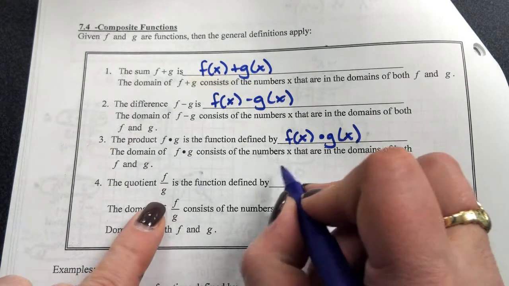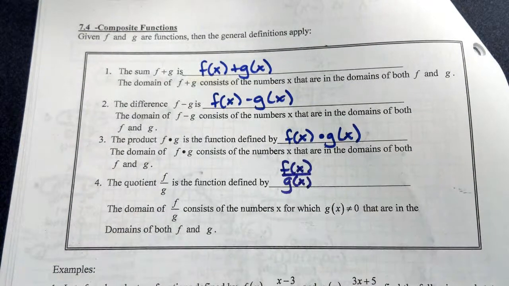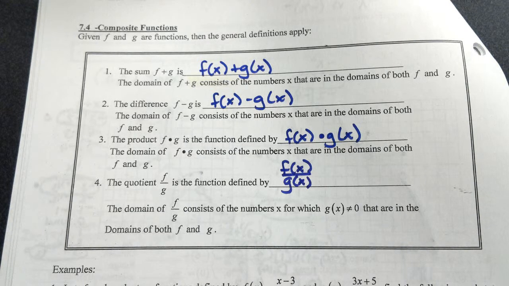You can divide two functions. So we can take f of x and divide it by g of x. And again, you have to be careful because remember, you cannot have 0 in the denominator of a fraction. So the domain is going to be all real numbers except wherever you end up with 0 in the denominator of your final answer. So like I said, you can add, subtract, multiply, and divide functions.